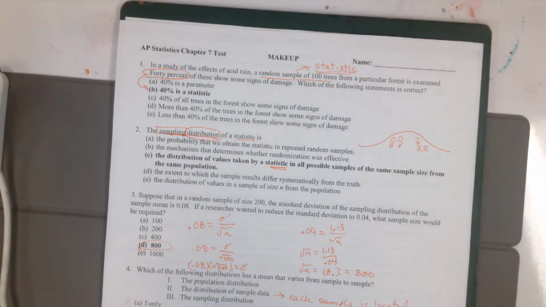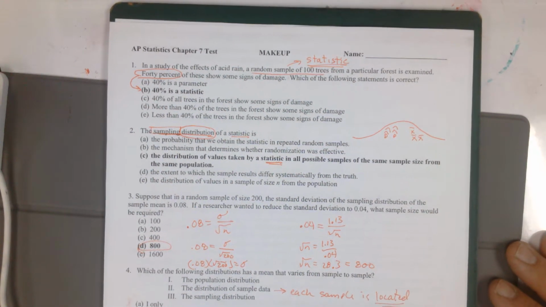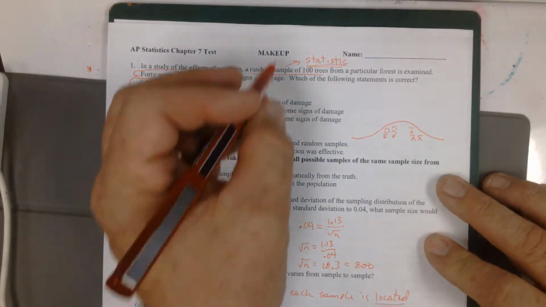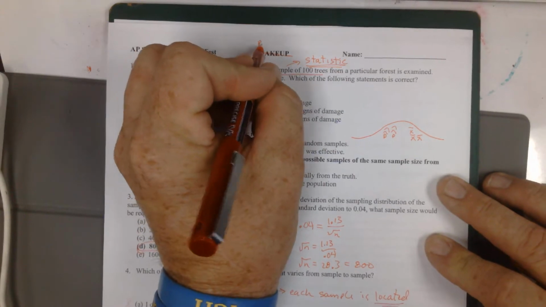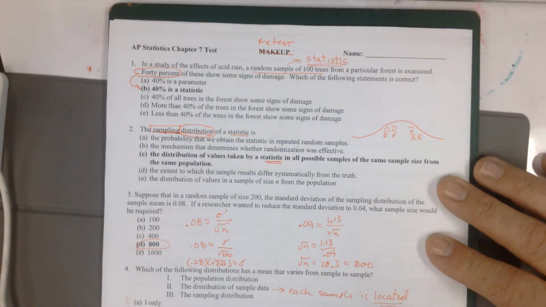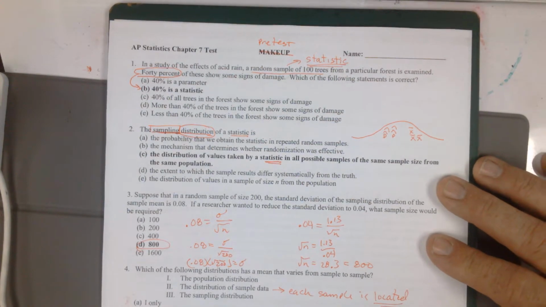All right, everyone, here we go. So yesterday's weekly assessment was not really the makeup test, but it's the pre-test. It was the first 9 questions of your pre-test. So I'm going to go over these, give you the answers, and give you some heads up on some things.